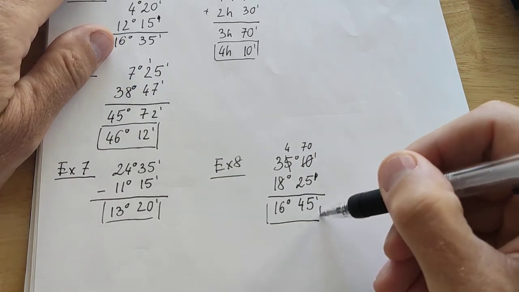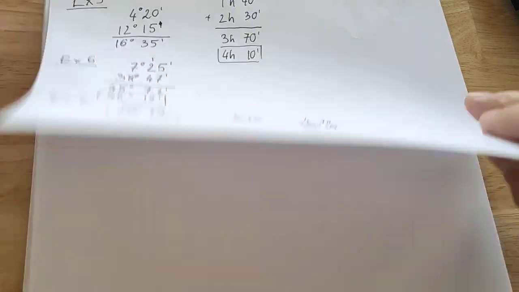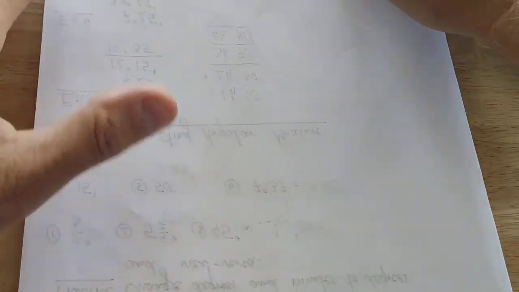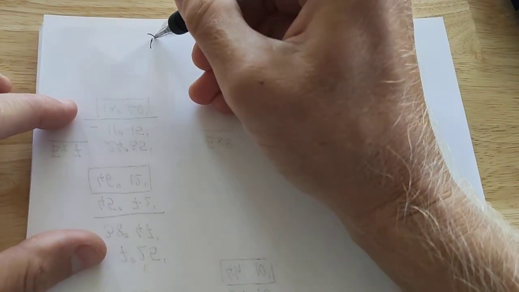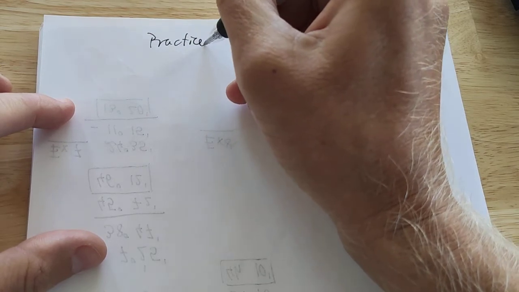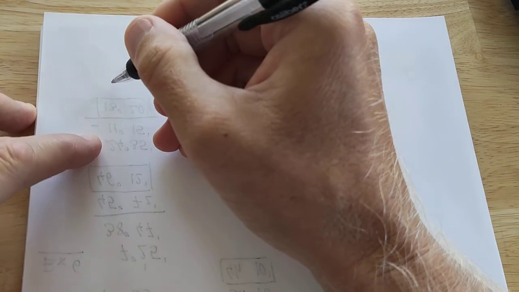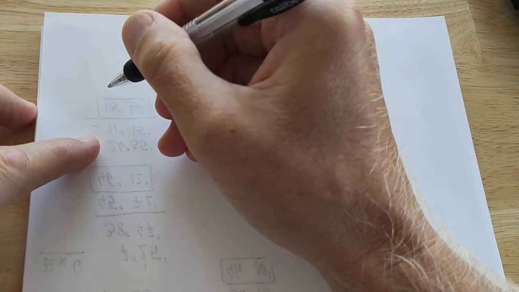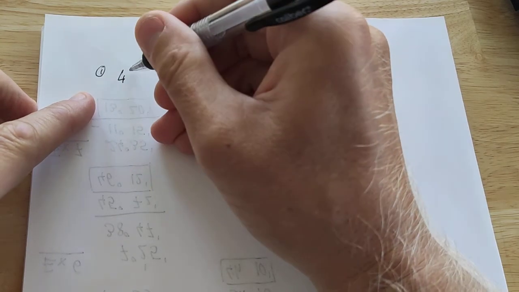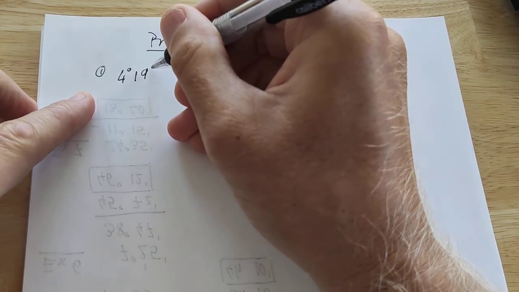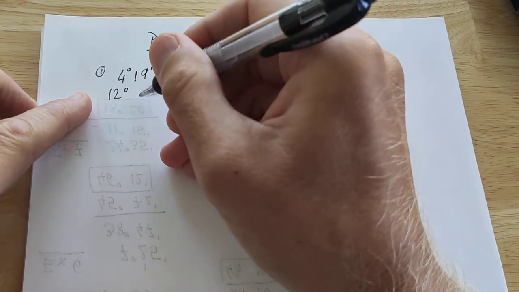I'll give you a couple problems to practice. So the first three we're adding. Problem number 1, 4 degrees and 19 minutes plus 12 degrees and 32 minutes.